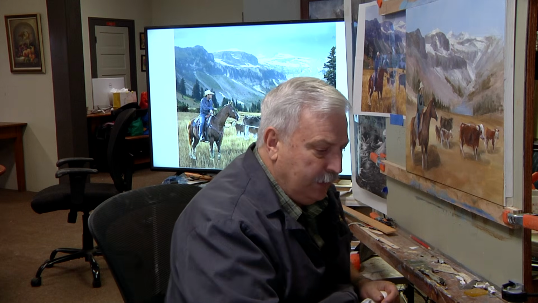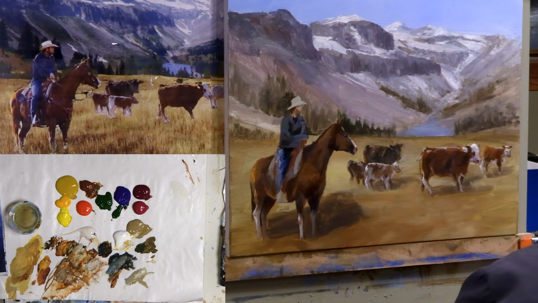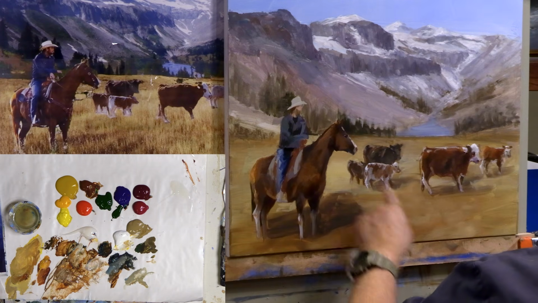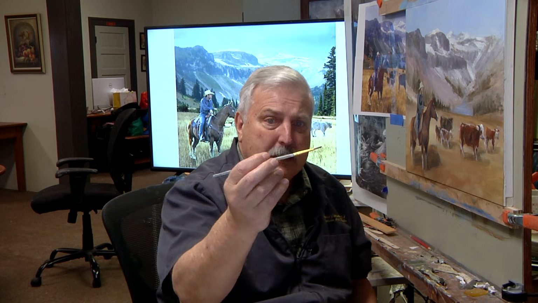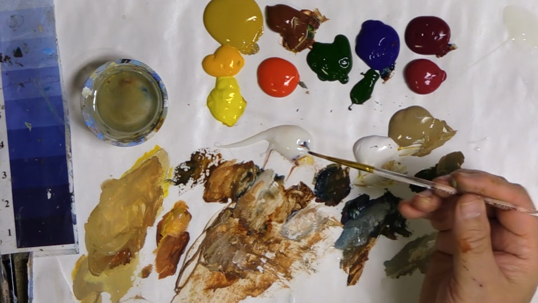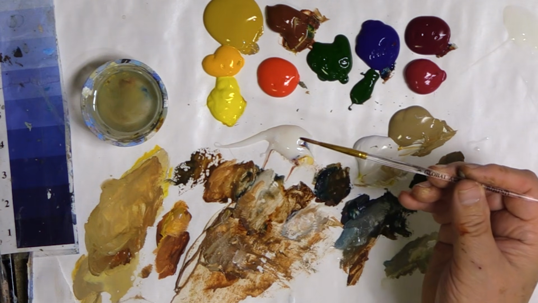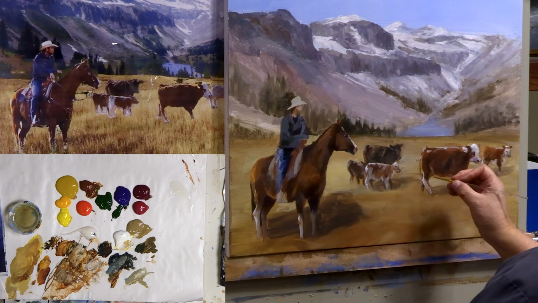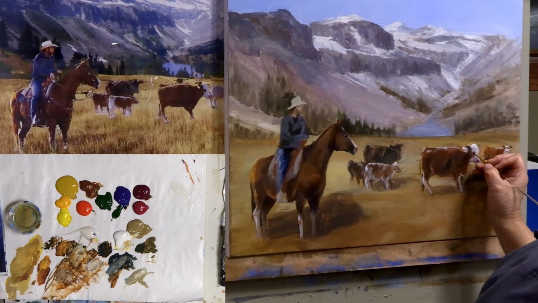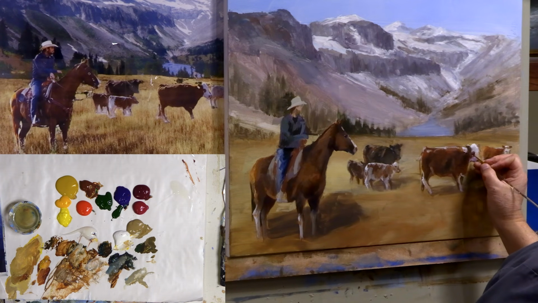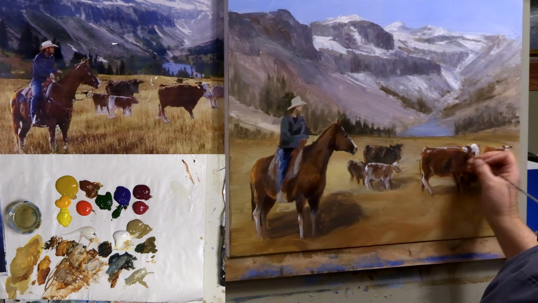Now, one of the other things that I did when I worked on these cows is I went out and got myself a small round. This is in our line of brushes. This is a number 3 round. It's a little round, but it has a real fine point. I love the acrylic because I'm working in a dry area, and it allows me to add little touches.